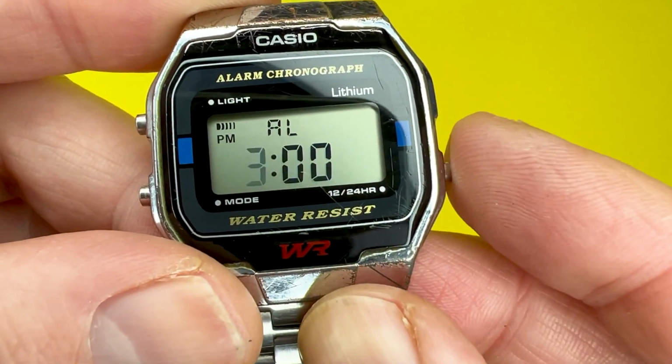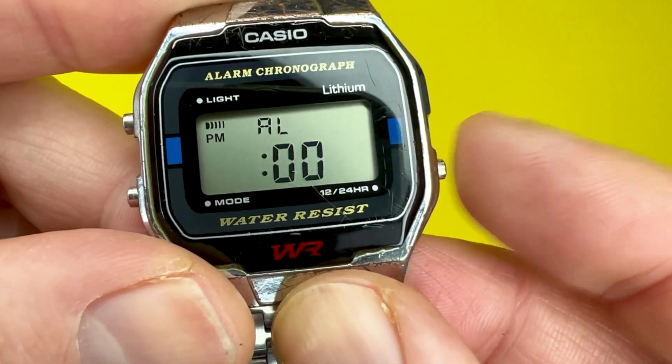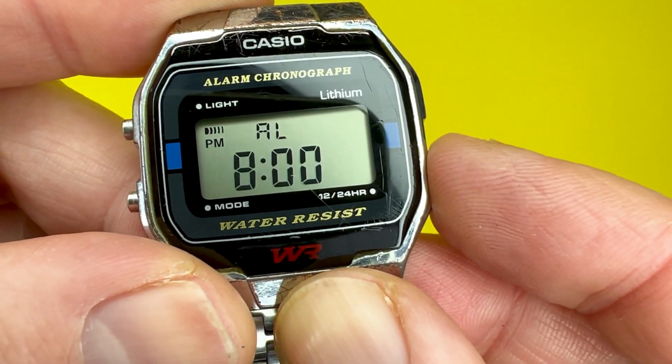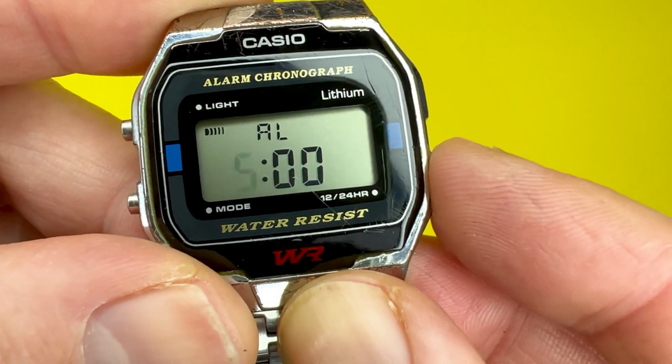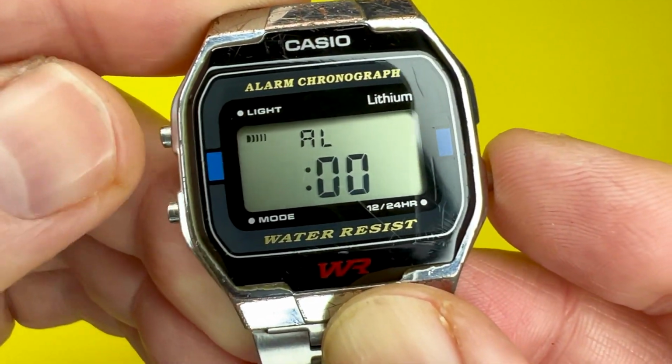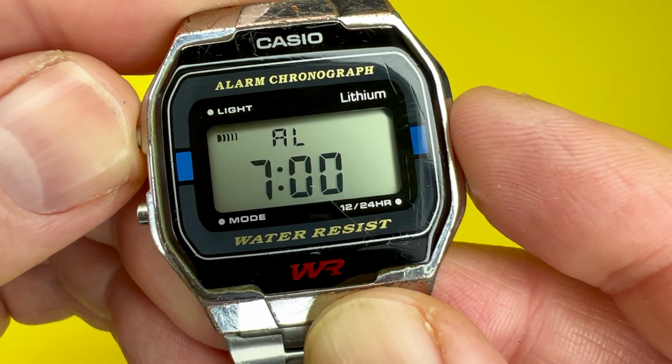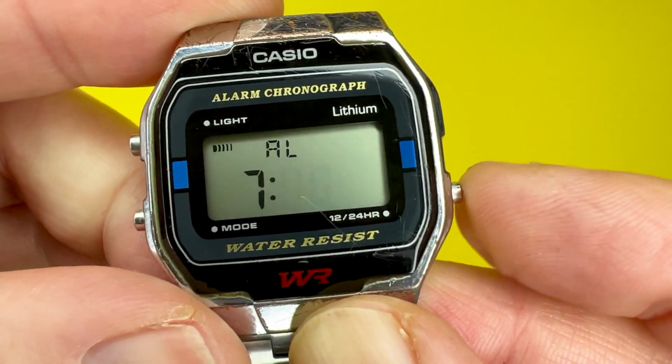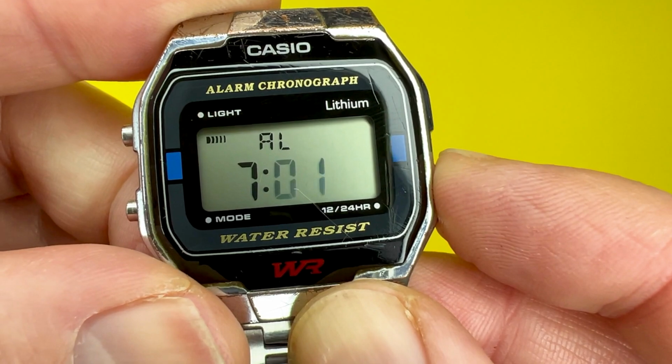Because I've got it in 12-hour format, it's now going to say 7 p.m. But I want 7:30 in the morning. So I'll quickly flash through to that. And as you can see, there's the 7. Now I want to go onto the minutes marker. So there you go, and I want to put that up to 30.